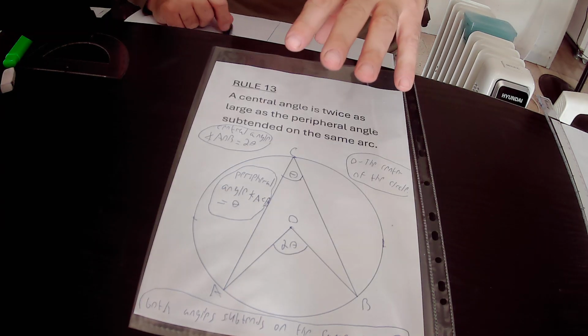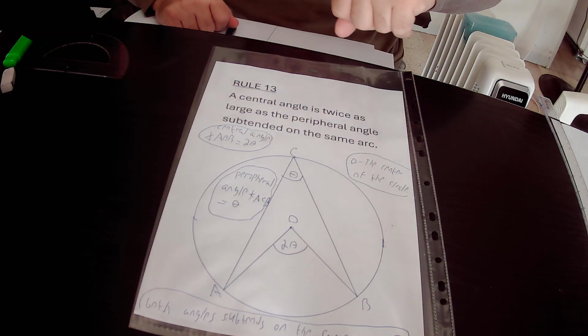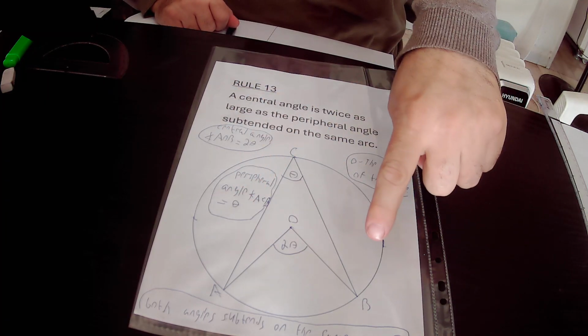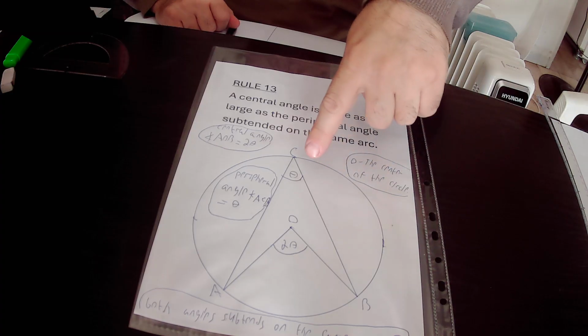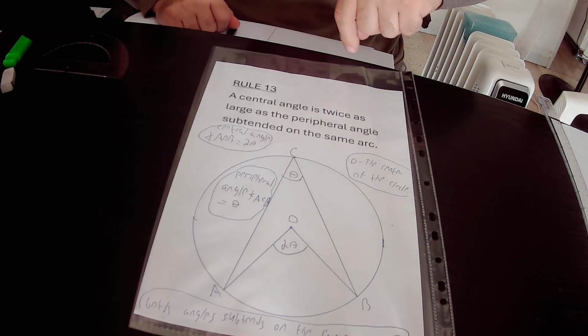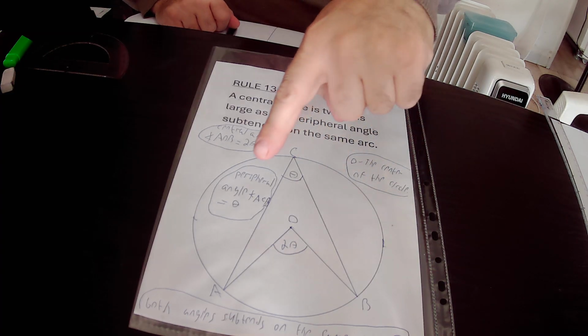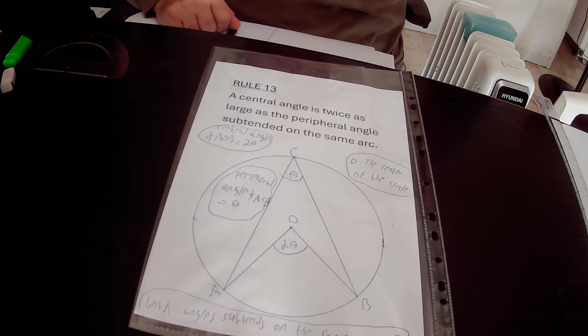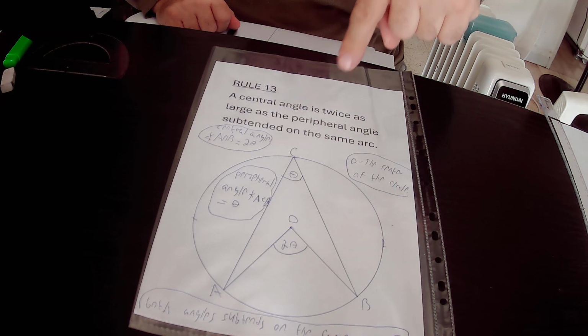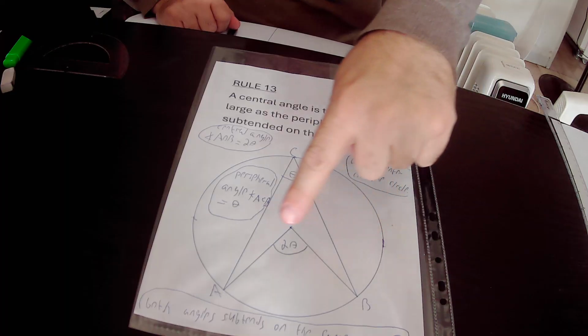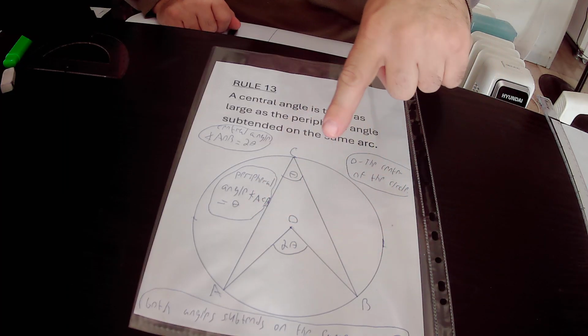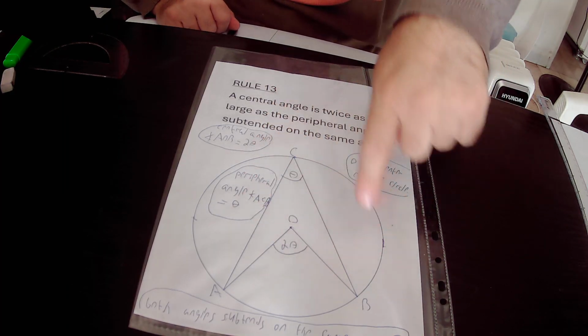So in the drawing we have a circle. Inside this circle we have peripheral angle ACB. This peripheral angle ACB equals theta in its size, and it is subtended on arc AKB. In addition, we have in this drawing central angle AOB. This is central angle AOB that is also subtended on the same arc AKB.